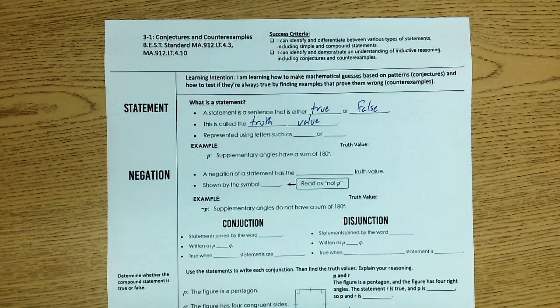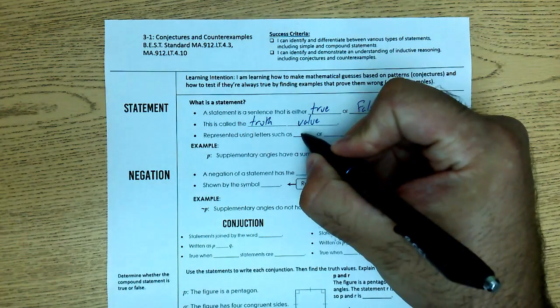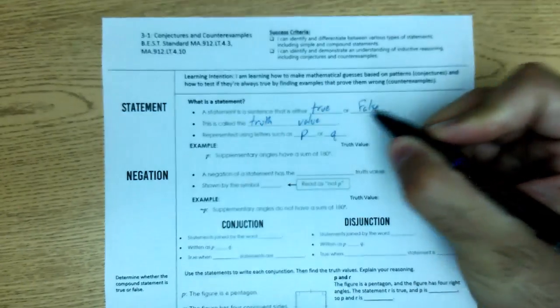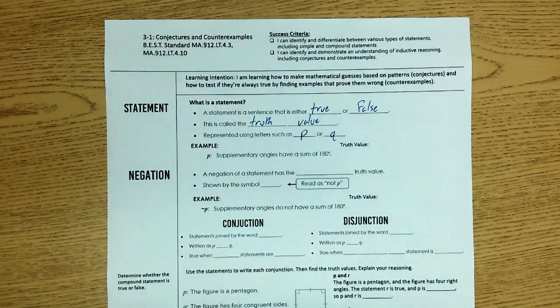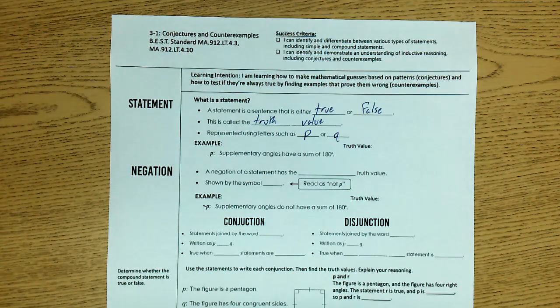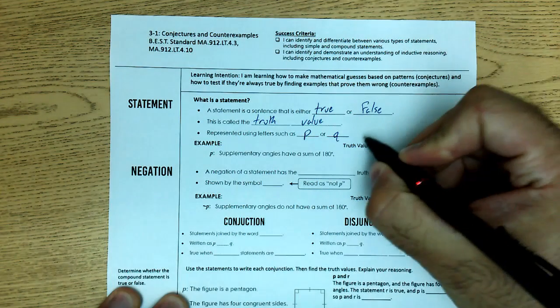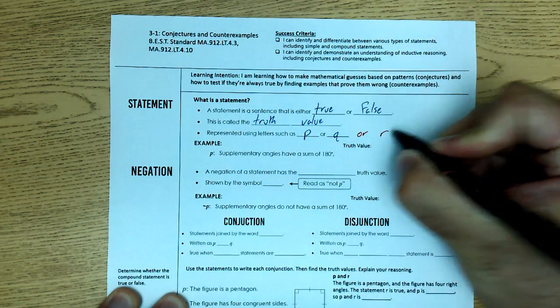And when we are writing a statement, it's represented using the letters P and Q. If there's more than two things being said, there may be an R in there as well. So again, it could be P, Q, or R.